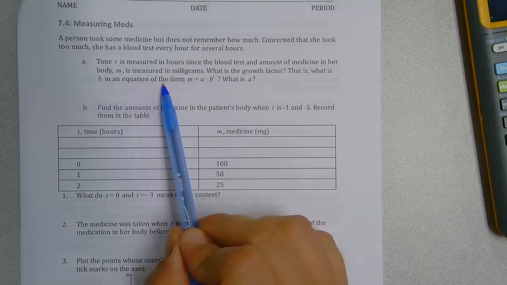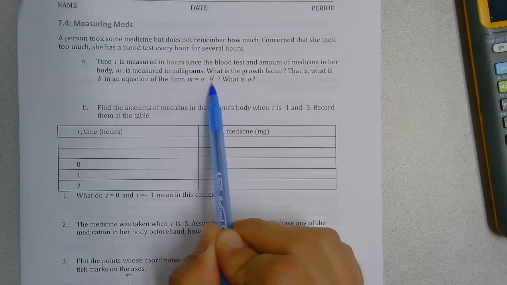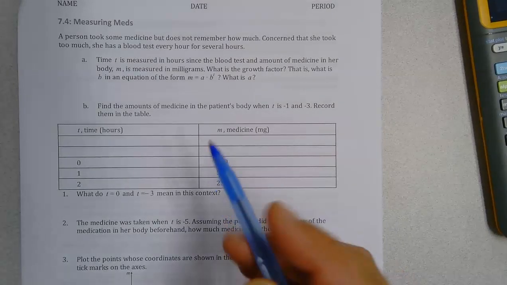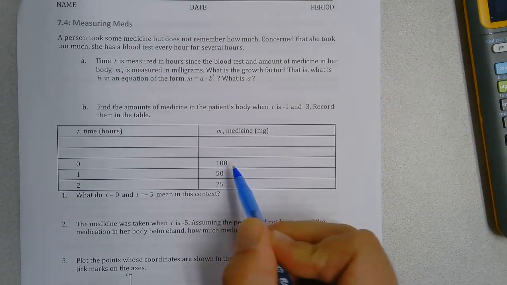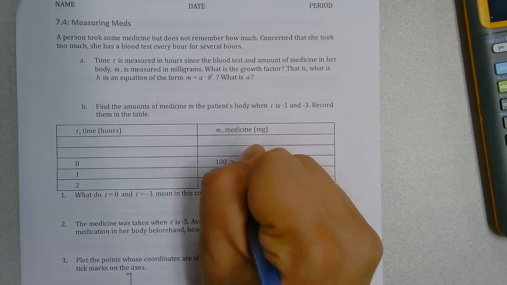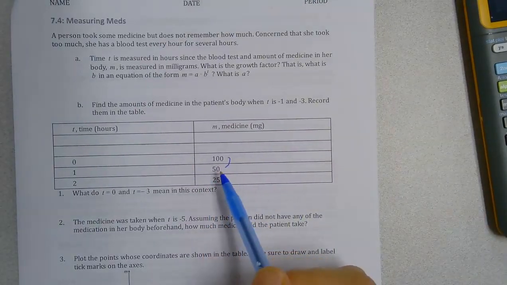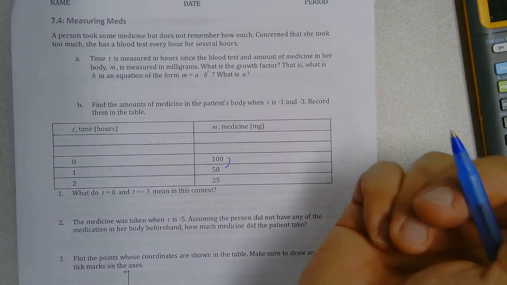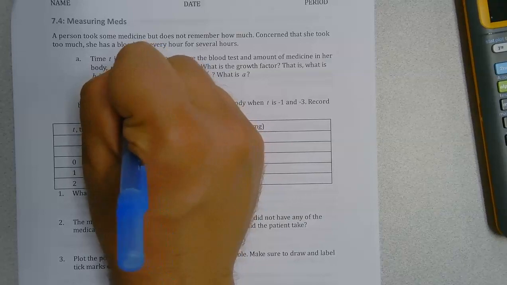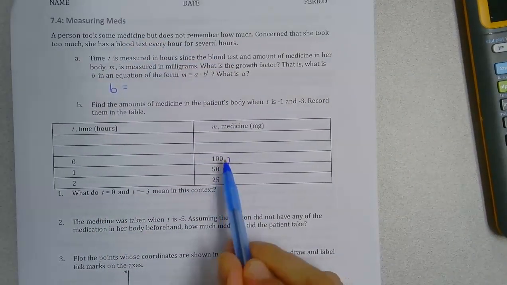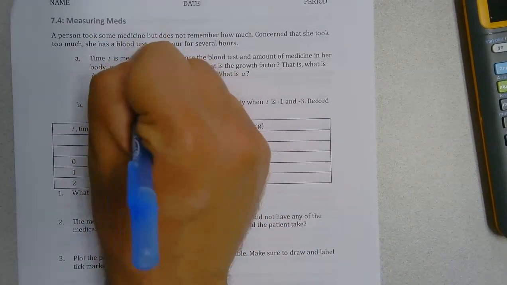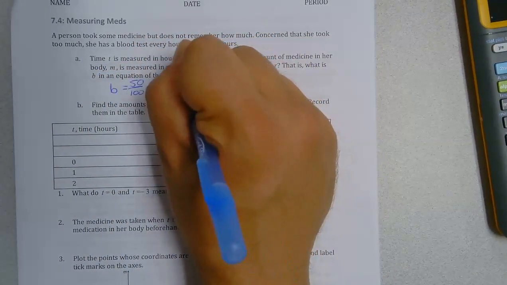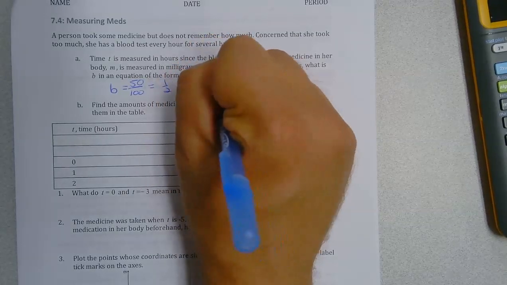That is B in the equation, M equals A times B to the T. So if we go through here, our initial amount was 100. And then to figure out what the growth factor is, I can take the 50 and divide that by 100. So B, my growth factor, is going to be the 50 divided by the 100, which is 1/2 as a fraction, or you could write that as 0.5 if you're a decimal person.